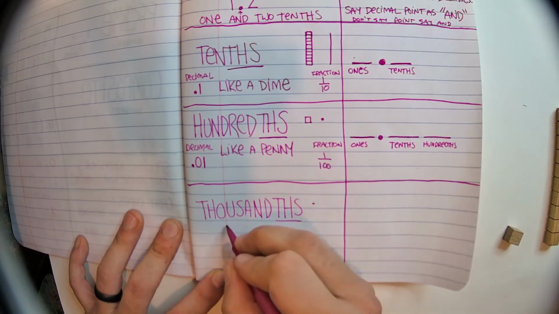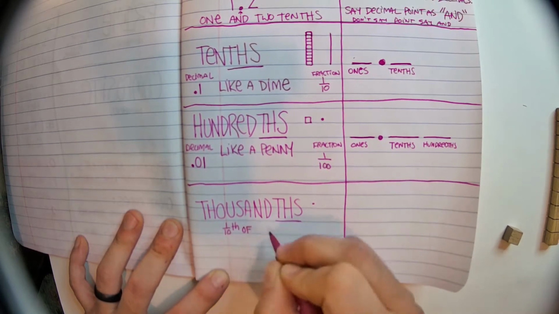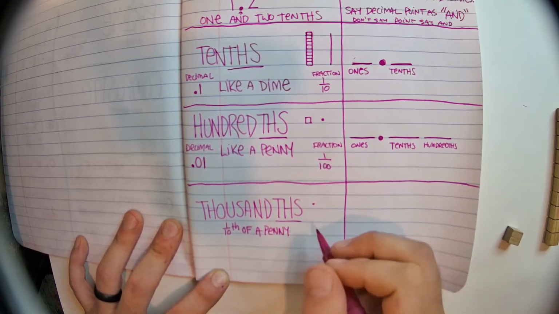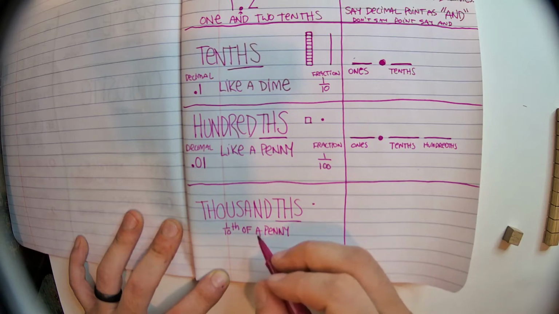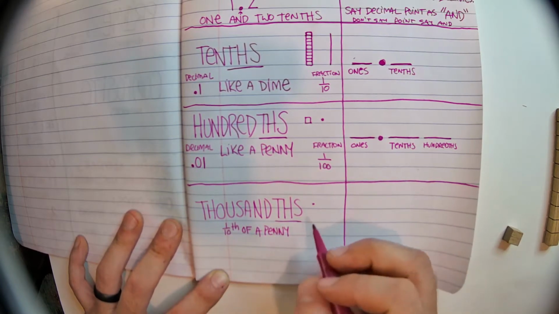And really, this is like 1/10 of a penny. So it's a fraction of a penny. It is a piece of a penny. It's not even a whole penny. It's 1/10 of a penny. All right?